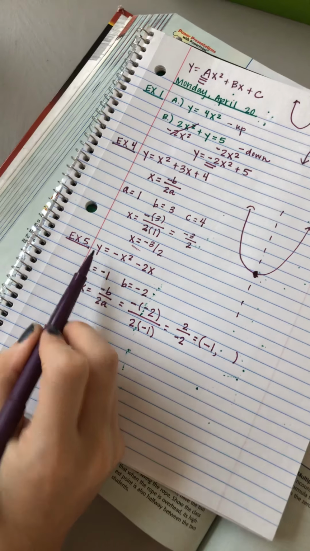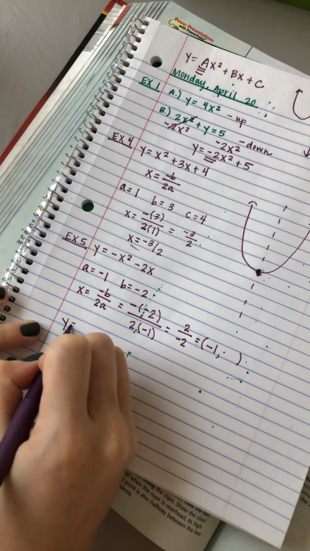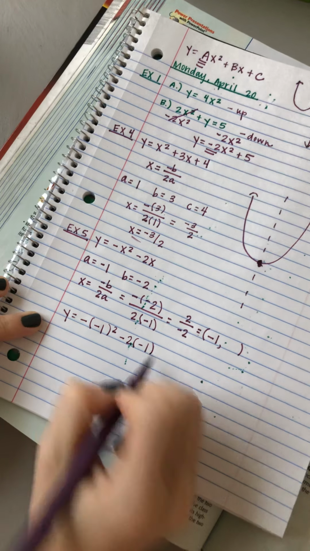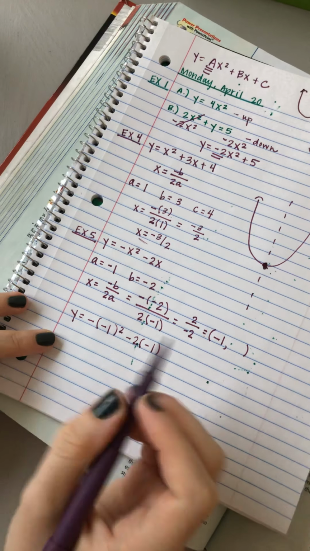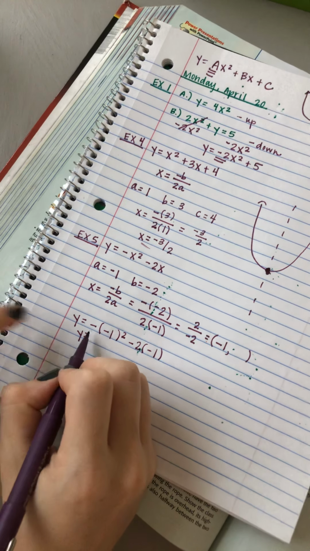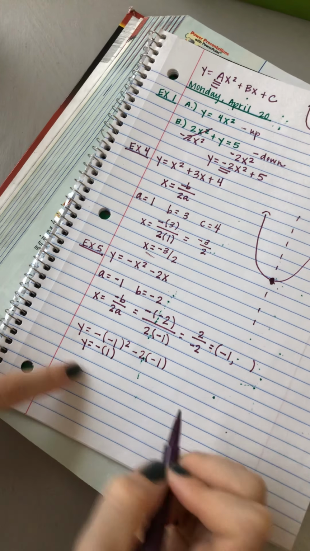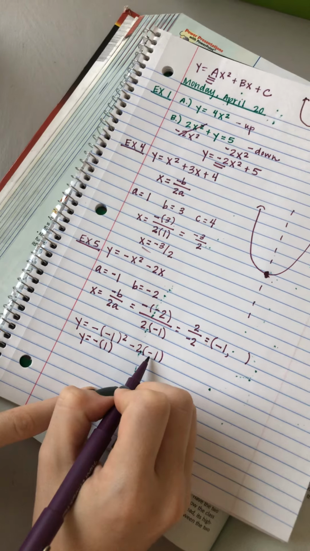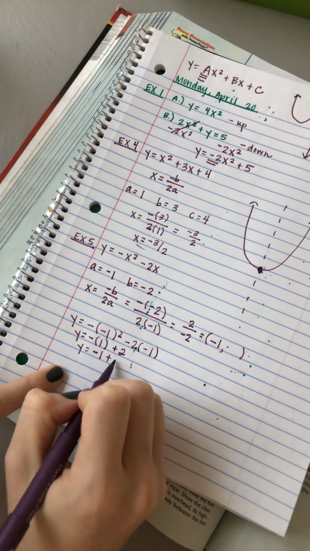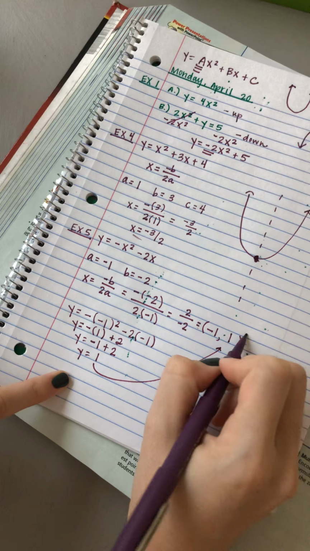To find the y, you're going to plug this back in for your x's. So we'll have y equals negative times negative 1 squared minus 2 times negative 1. Dear Aunt Sally, we got to do that exponent first. Negative 1 squared is a positive 1, but this negative outside the parentheses is still out here, so I have a negative 1, and then negative 2 times negative 1 is a positive 2. So y equals negative 1 plus 2. Y equals positive 1, and that's the y value of your vertex.